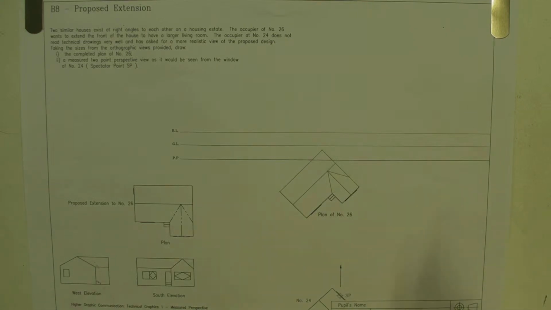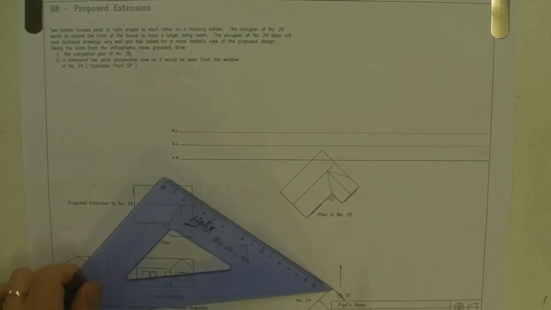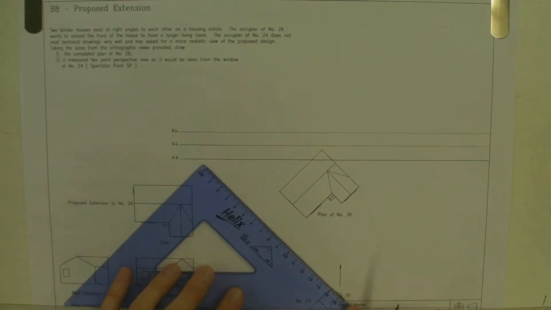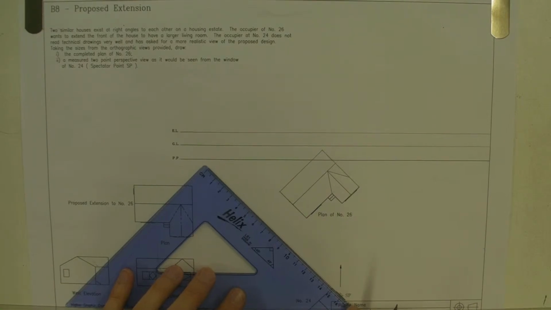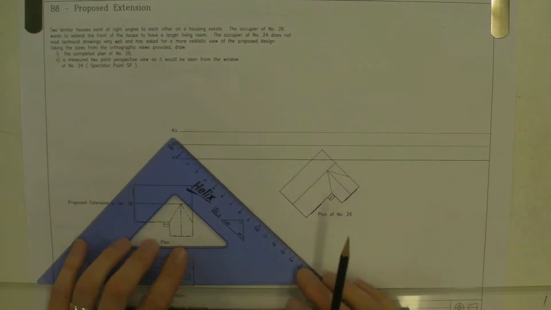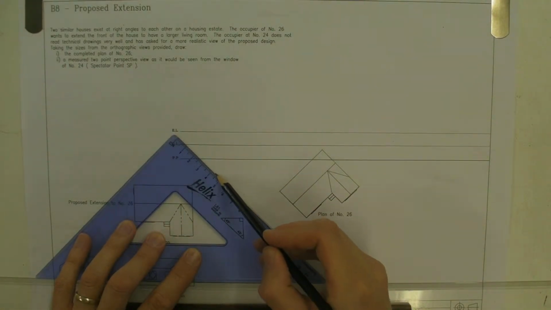Because this is a 2-point perspective drawing, we're going to have 2 vanishing points, and we need to look at the SP, the spectator point down the bottom here. This is where you imagine you're standing looking at the building. So this is your sort of point of reference. And what we do is we take our 45 set square, we line this up with the spectator point, we sort of target on the spectator point, and we draw a line up, and we continue it up until it hits the picture plane.